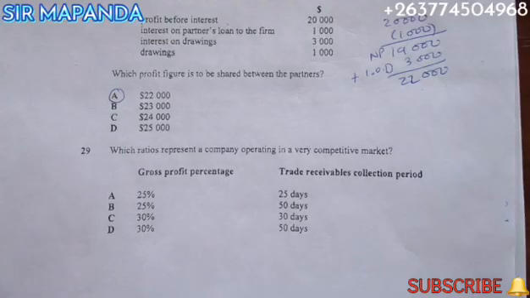Which ratio represents a company which is operating in a very competitive market? So if we are operating in a very competitive market, it simply means that our gross profit percentage is going to be very low since they are competitors, right? So this is note number 1. Then the trade receivables collection period is going to be higher since companies try to compete by giving more grace period to clients in order to attract more clients. You give them more grace period so that we have more clients coming your way.